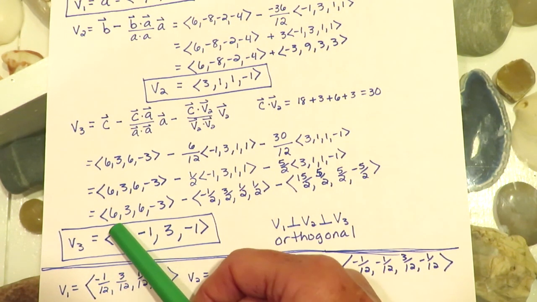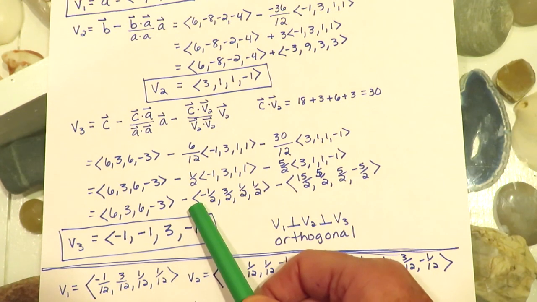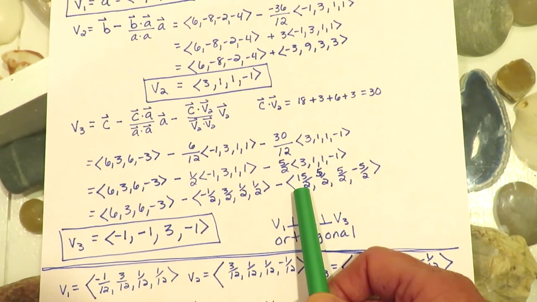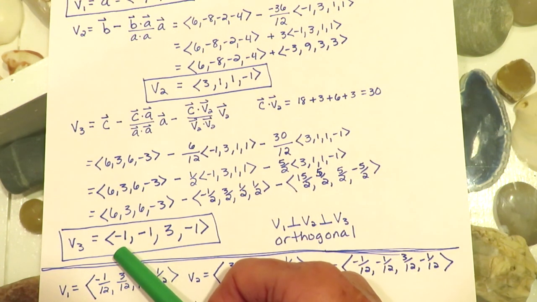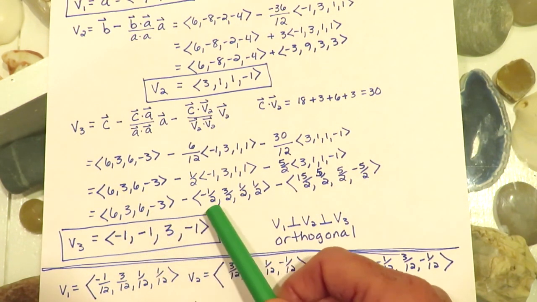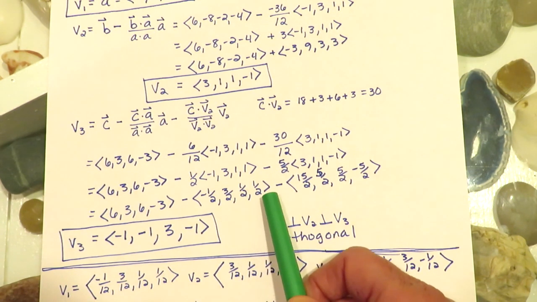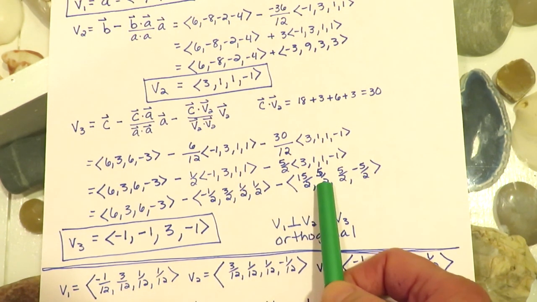So notice, like 6 plus a half would be 6 1/2. I'm subtracting a negative, but then I'm subtracting 7 1/2, because 15 halves is 7 1/2. So 6 1/2 minus 7 1/2 is where I got that -1. And 3 minus 1 1/2 is 1 1/2, but then I'm subtracting 5 halves, or 2 1/2.